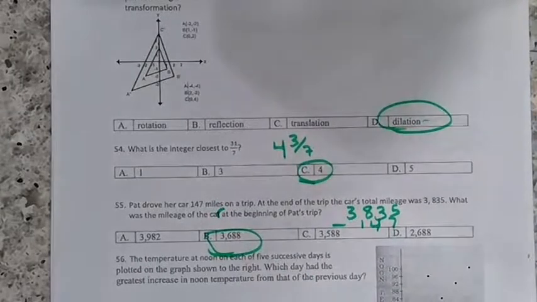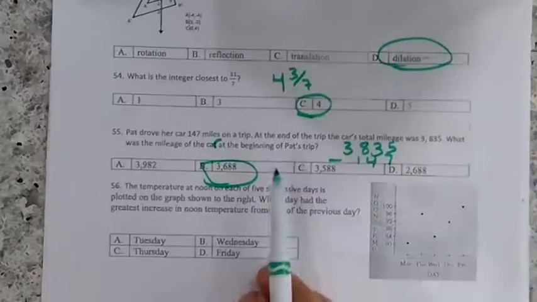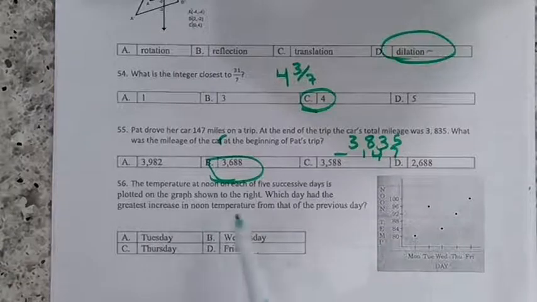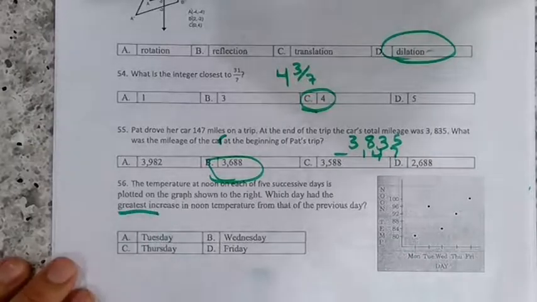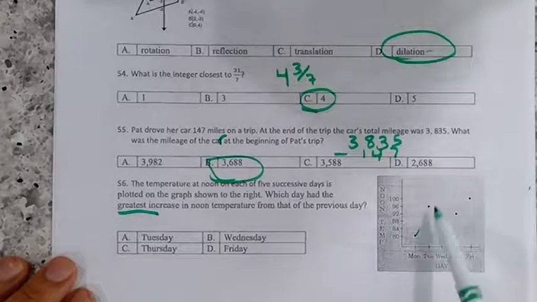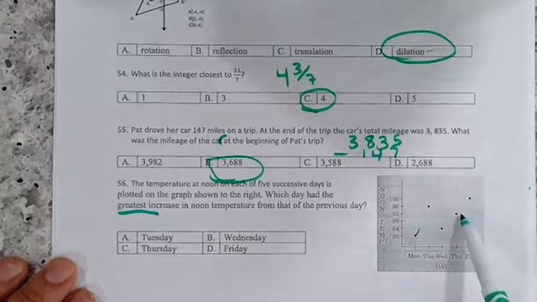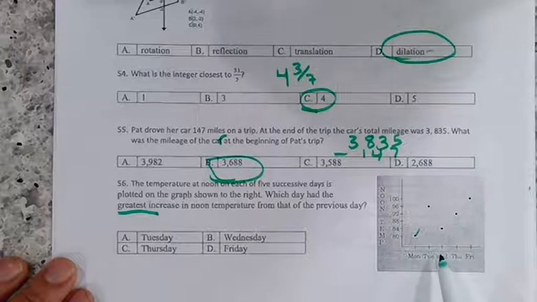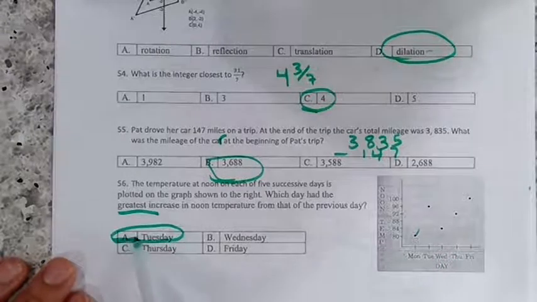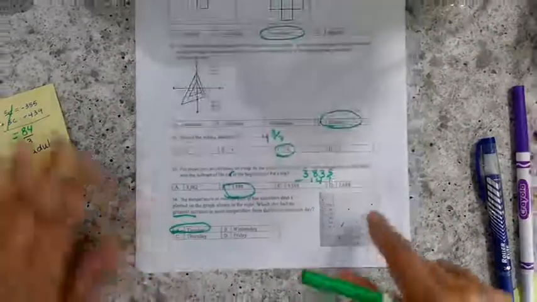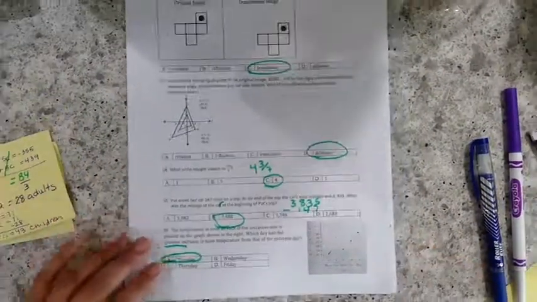Next one. This one can be a little bit tricky. It says the temperature at noon of 5 successive days, successive days is like one right after another, is plotted on the graph shown to the right. Which day had the greatest increase in noon temperature from the previous day? So where did it increase? So from here it increased. This day was not as hot as this day. Increased. But which one had the greatest? So the correct answer is actually Tuesday. All right, that's it. Okay, study all of these questions and make sure that you are ready for your final.